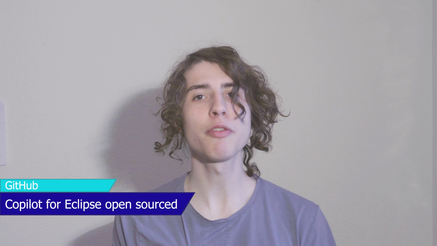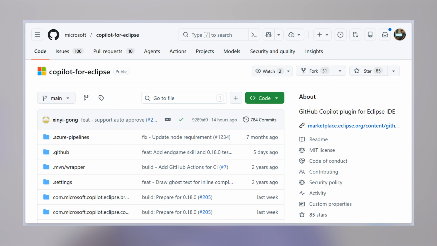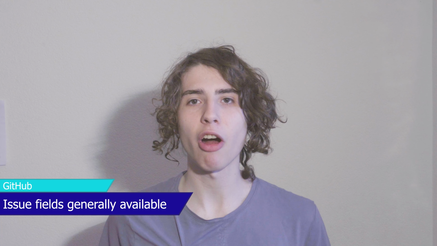Two short news regarding GitHub. First, the code for GitHub Copilot's Eclipse extension is now open source under the MIT license. It's always nice to see software getting open sourced. And secondly, issue fields for organizations are now generally available and are out of the private preview stage. So you can start using them today.